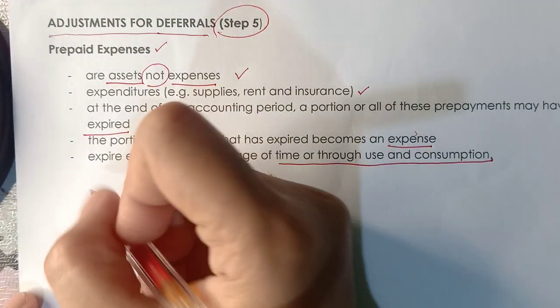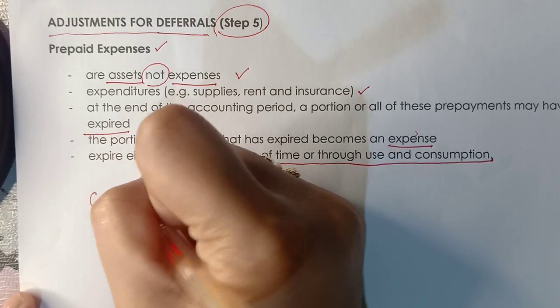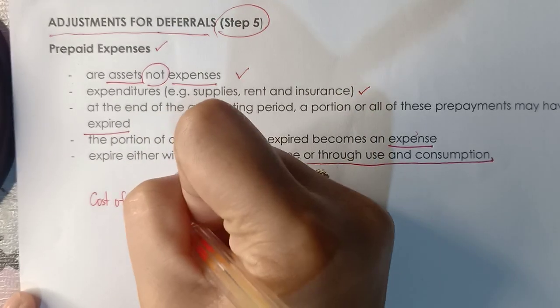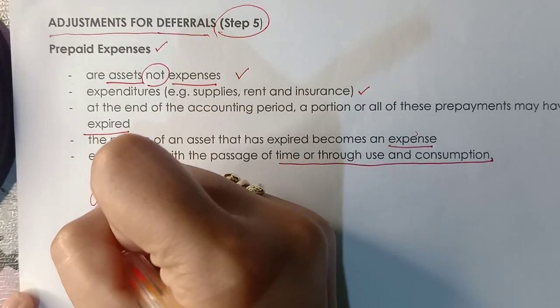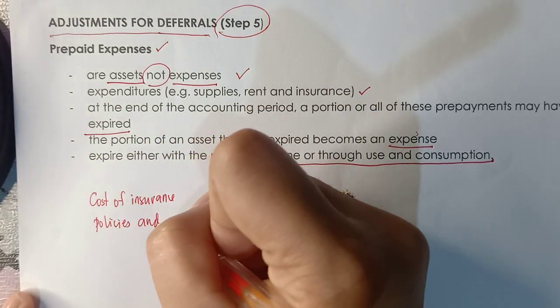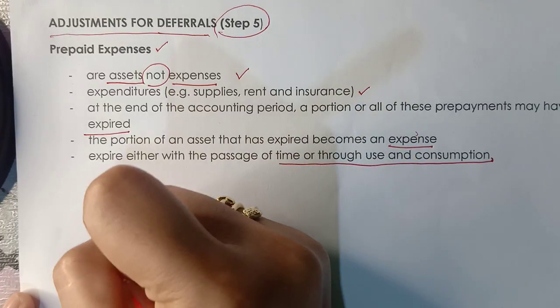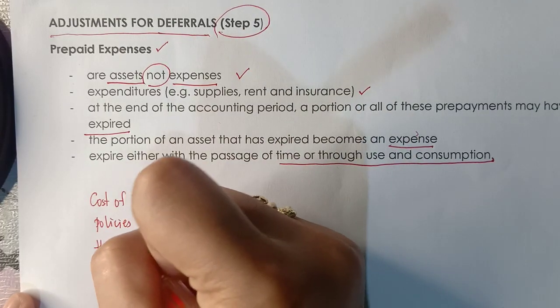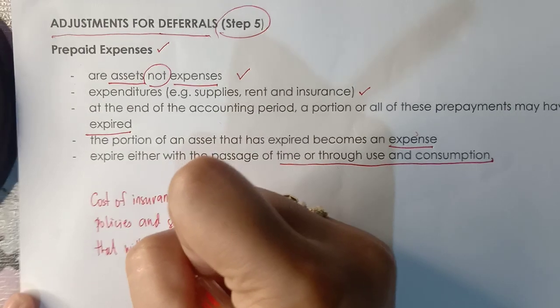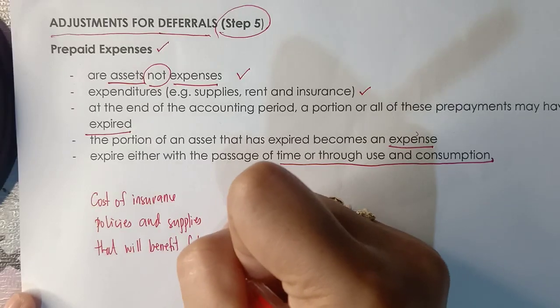So here, we have the cost of insurance policies and supplies that will benefit future periods.